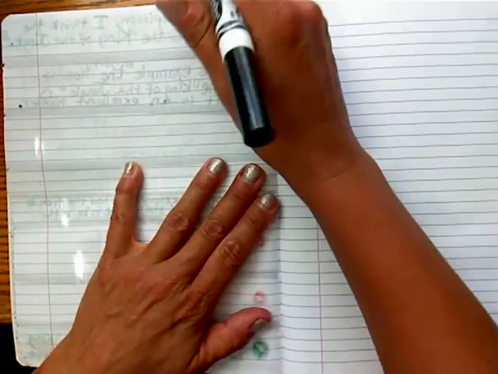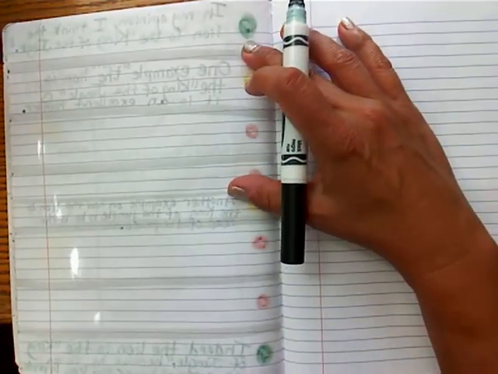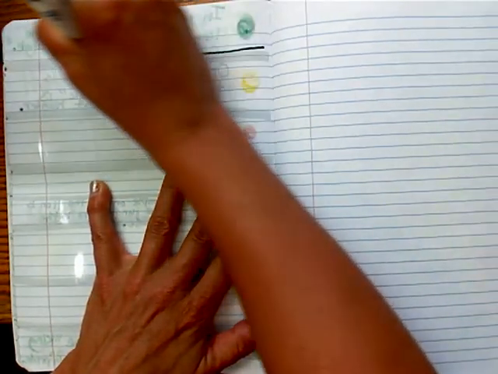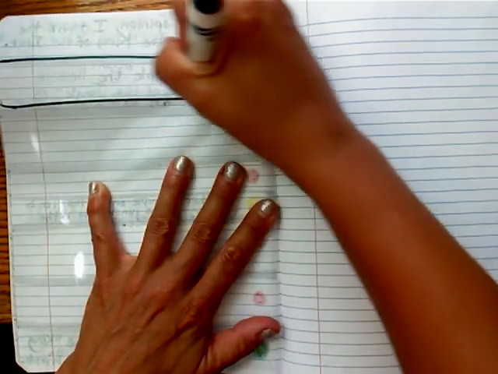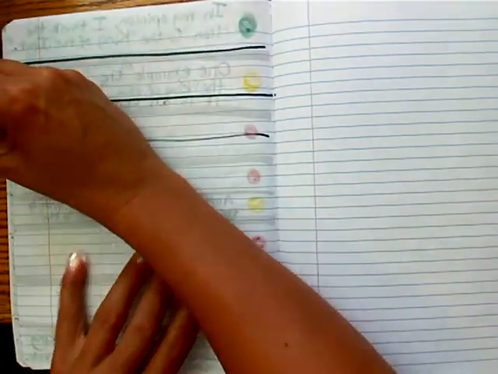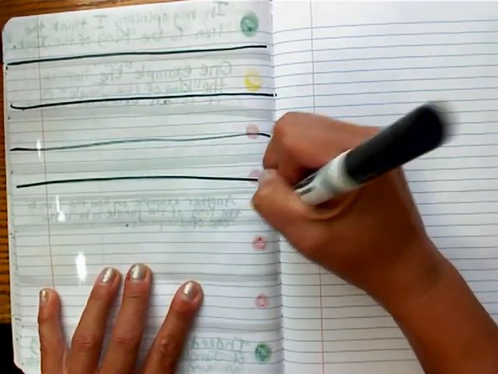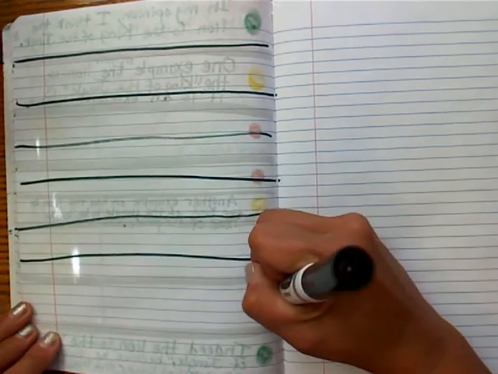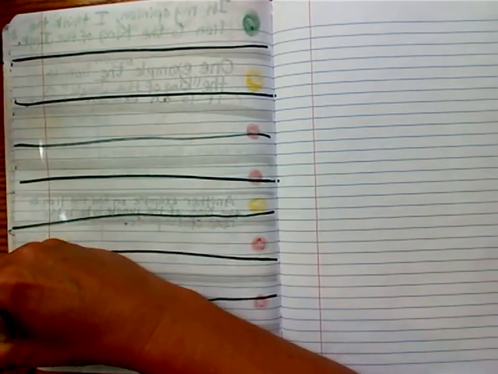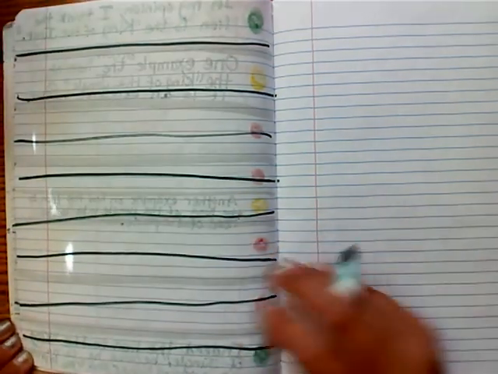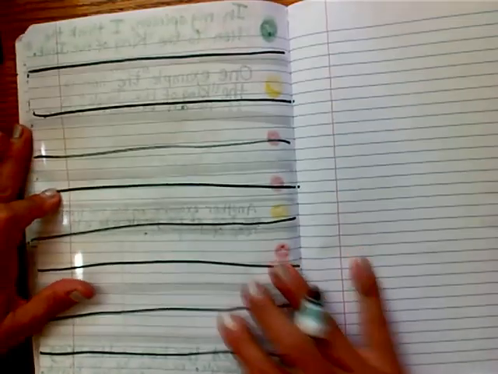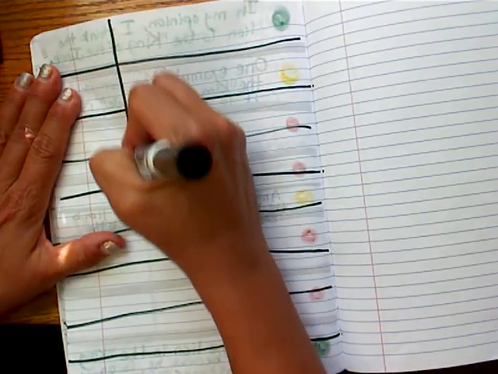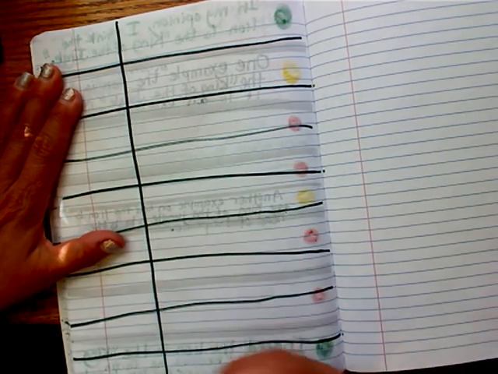So instead of doing 7 lines, I'm going to do 8. So I'm going to go 1, 2, 3, 4, 5, 6, 7, and 8. Okay. Pause the video if it takes you a little bit longer. Okay. All right. And then I'm going to draw a line just like this. It's kind of looking like a T-chart-ish.